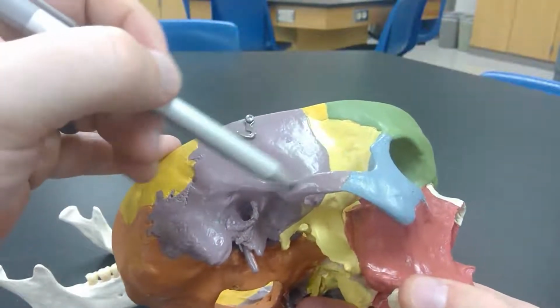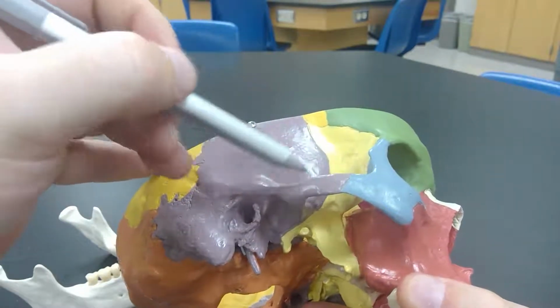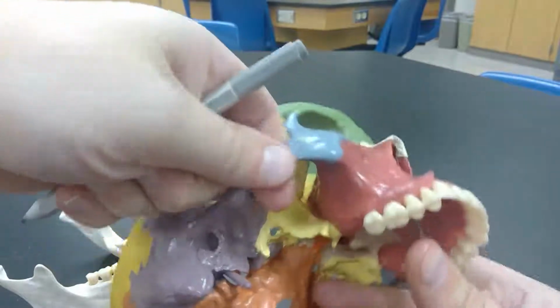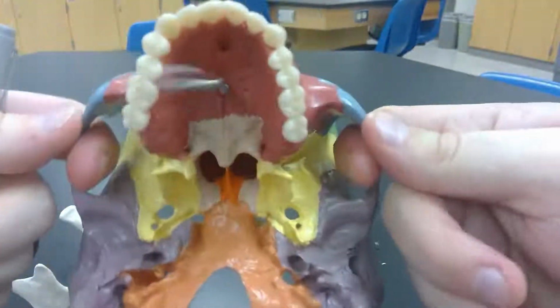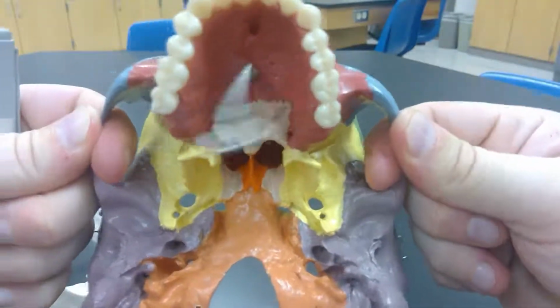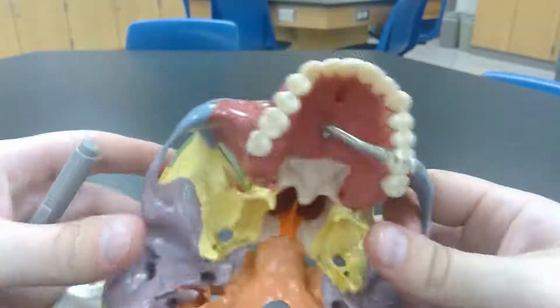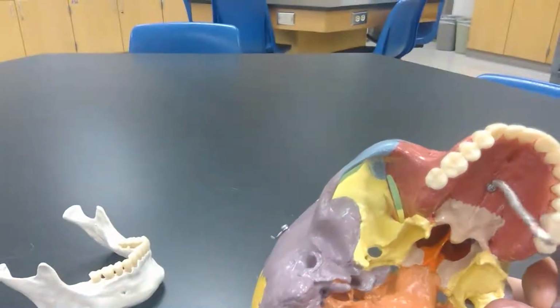I'm not going to hold you responsible for knowing that this is the temporal process and this is the zygomatic process. No, you just have to know that this arch and this arch are the zygomatic arches. And again, it is paired. There is a right and then there is a left side.